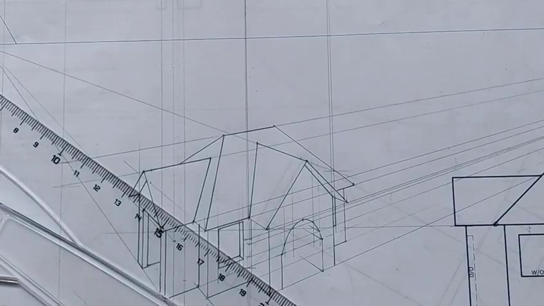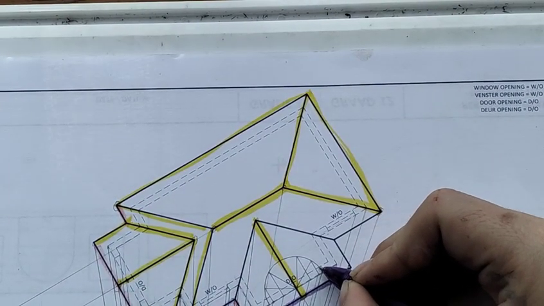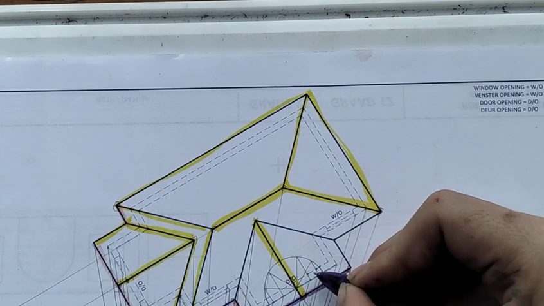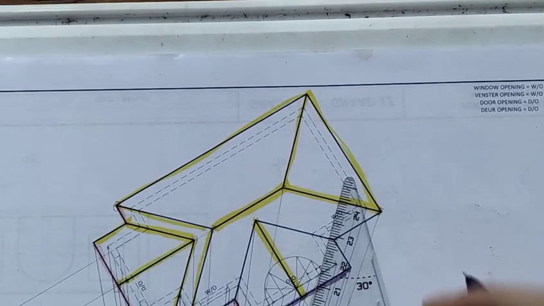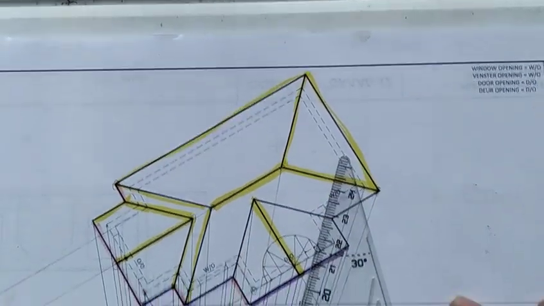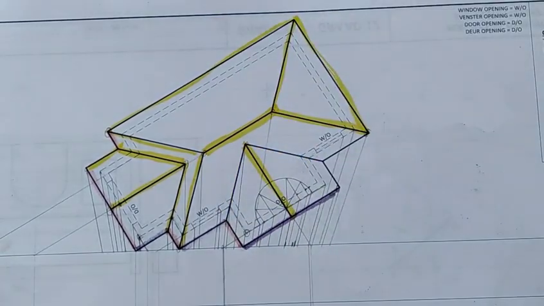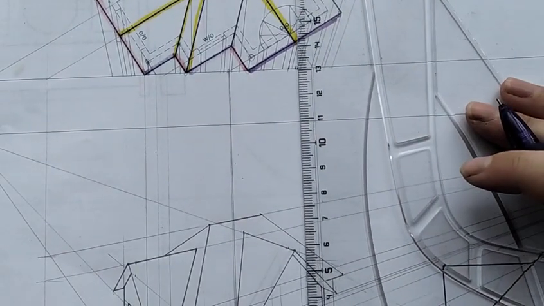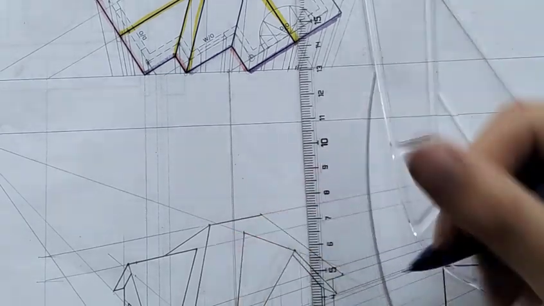Then we can just go at the top again, just take this point, that point, and that point to the standing point. That will be the inner part of the circle. If I'm going to bring the first one down, it is going to be on this line, and it's going to the center.